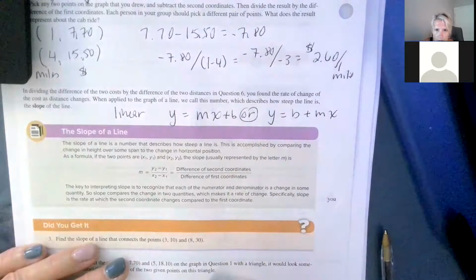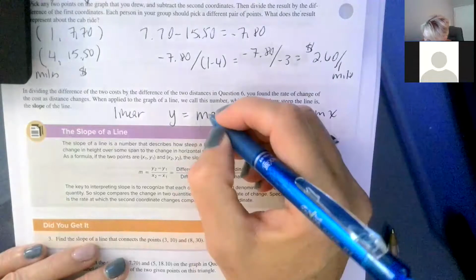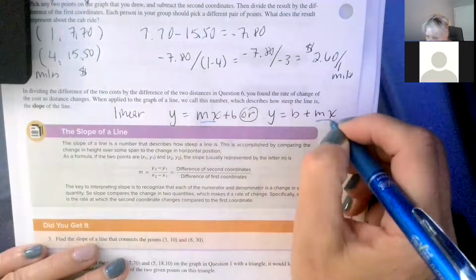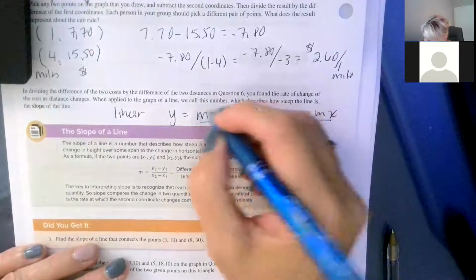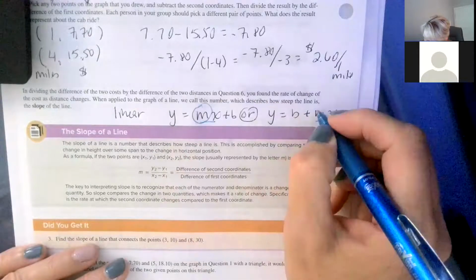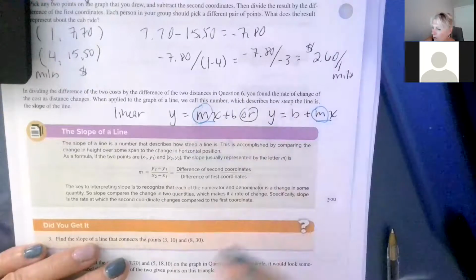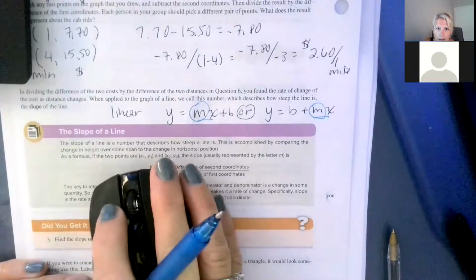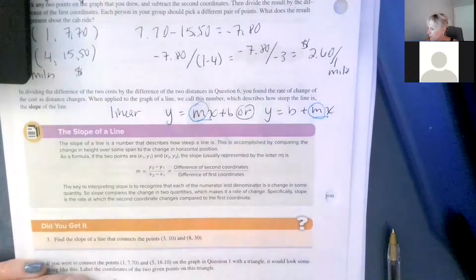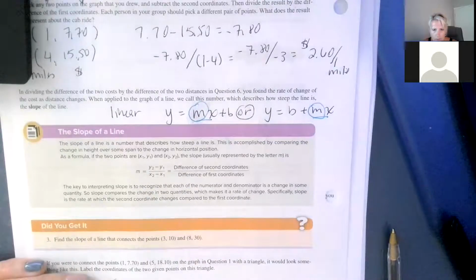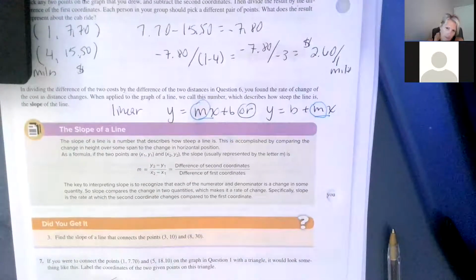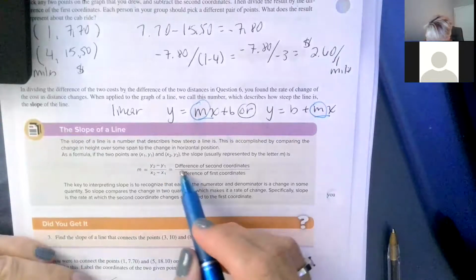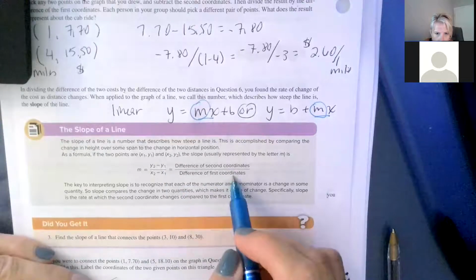But you can write it in either order because the mx stays together either way. The m is our slope. If you're given in this format, the slope is always being multiplied by the x. So we're taking the difference of the second coordinates divided by the difference of the first coordinates.